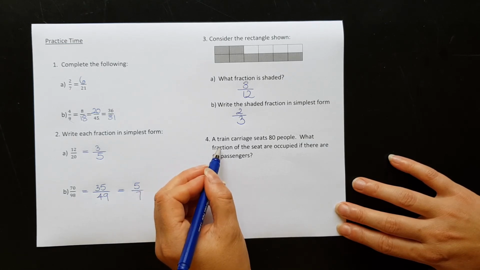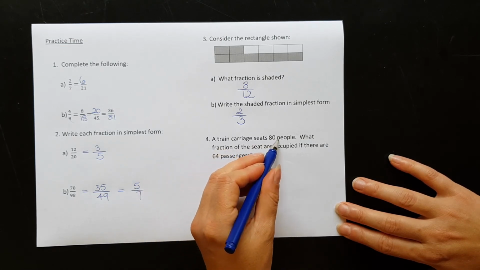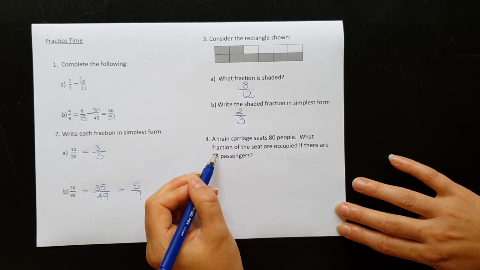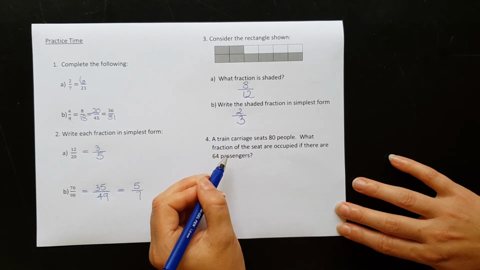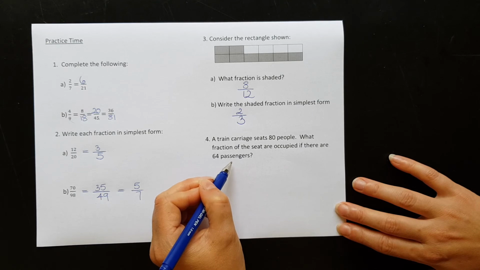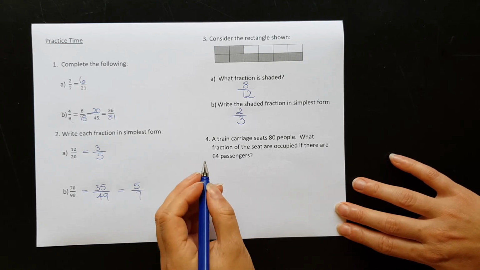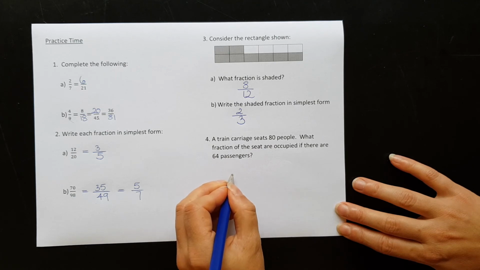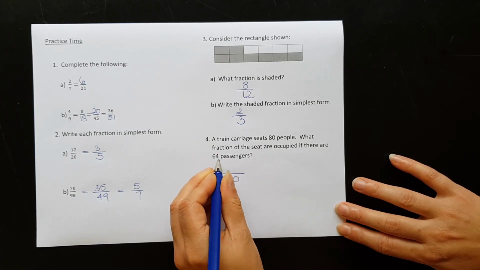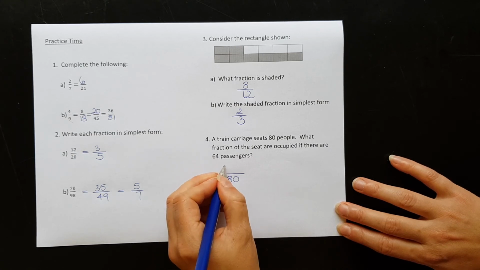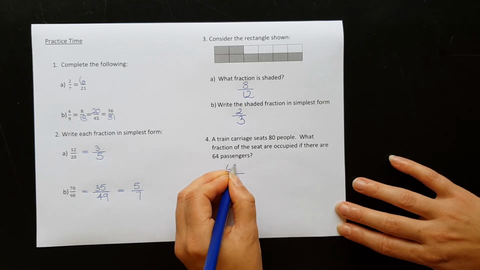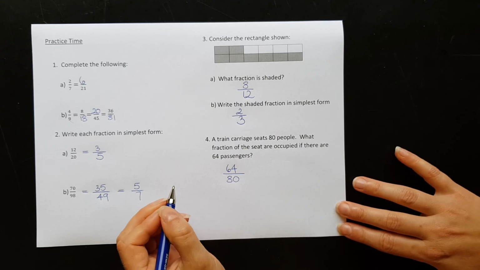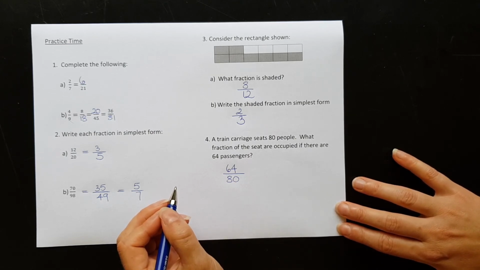Question 4, a train carriage seats 80 people. That's the total. What fraction of the seats are occupied if there are 64 passengers? I guess we're assuming they all have to be sitting on a seat. So this was my total, 80. The train holds 80 people. And there are 64 passengers. So that means that 64 seats have been used, or have someone sitting in them.